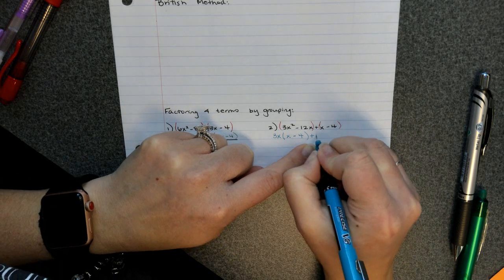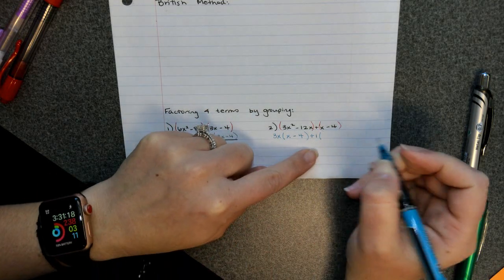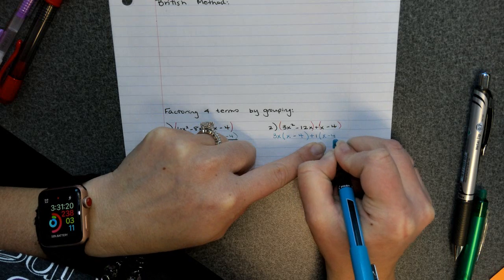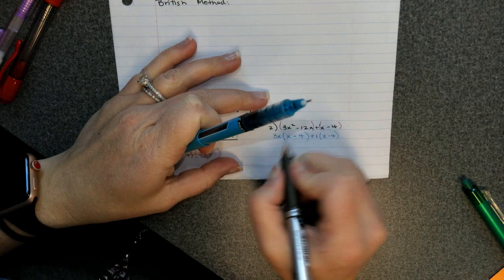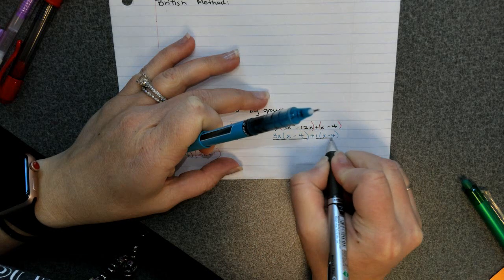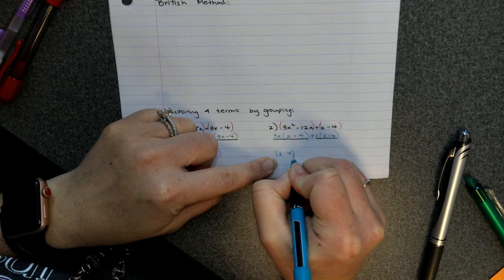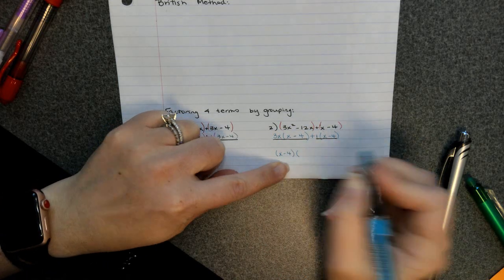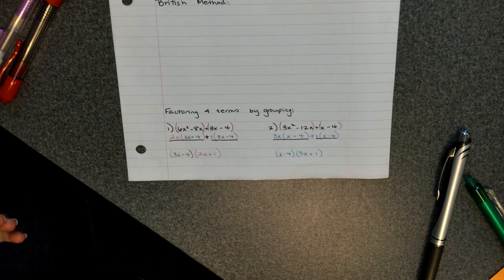Only a 1 can be pulled out of this one also. Usually, I mean, it's not always going to be a 1. It just happened to be on these 2 examples. So x minus 4. Notice the parentheses match. Again, you're looking at 2 different terms here. They have a common factor of x minus 4. And what will be left if you pull that out of both of those terms is 3x plus 1. And we factored a 4-term polynomial into factored form.